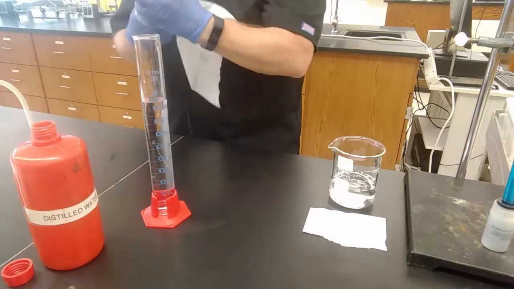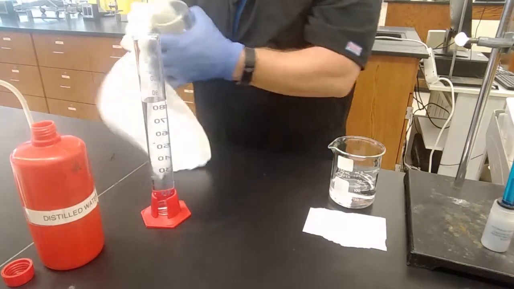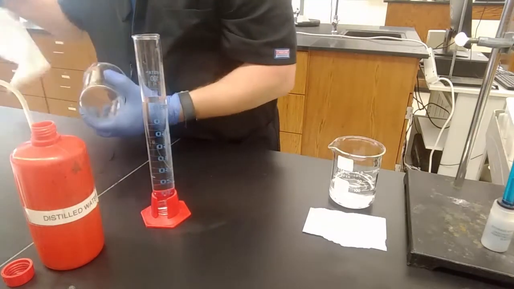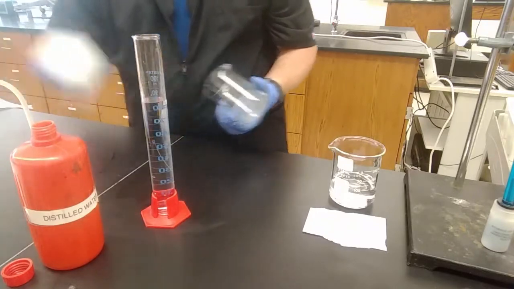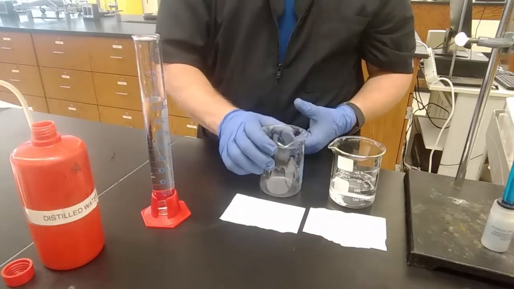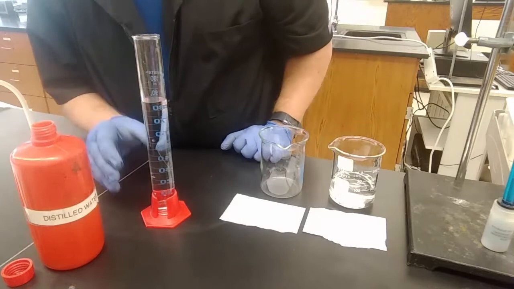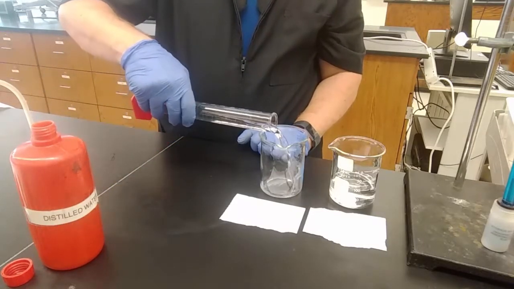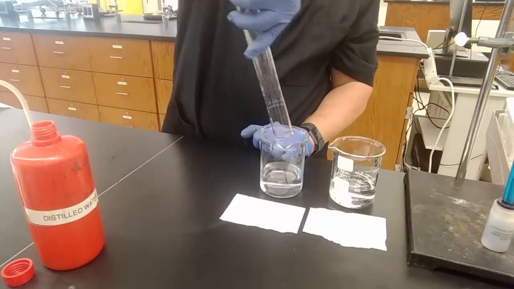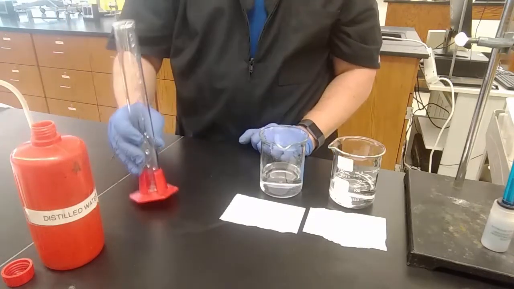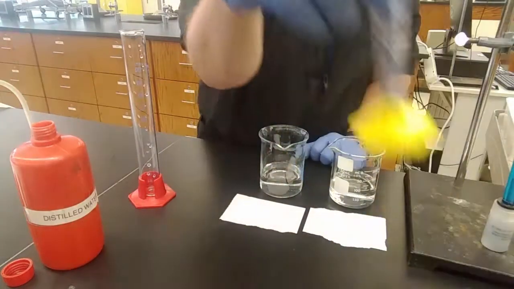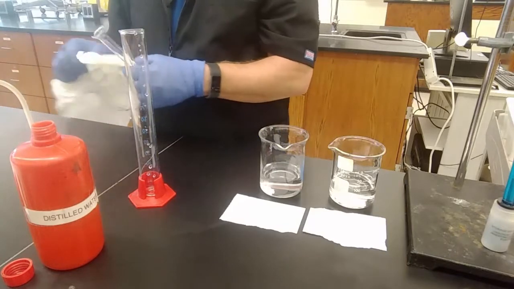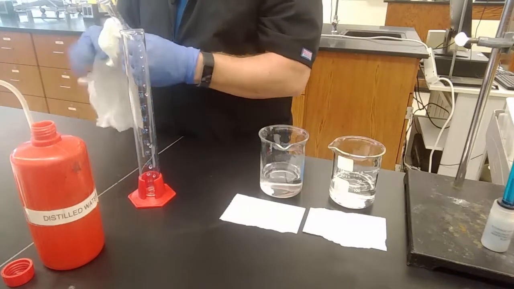Second 250 milliliter beaker. Labeling this beaker 1. And I'll put the 90 milliliters of water in here. Get my 10 milliliter graduated cylinder, which is clean and dry from the last experiment. Cleaned, not so dried.